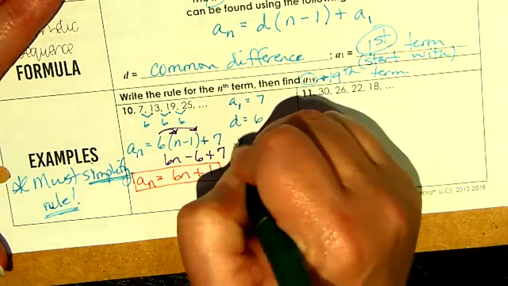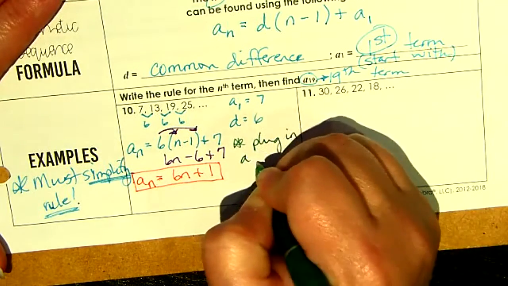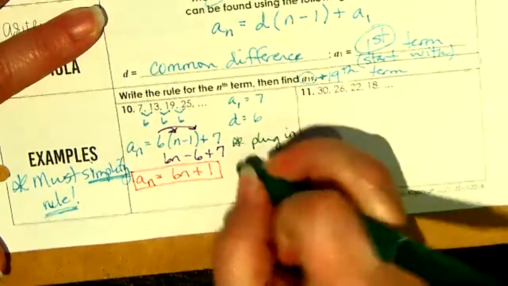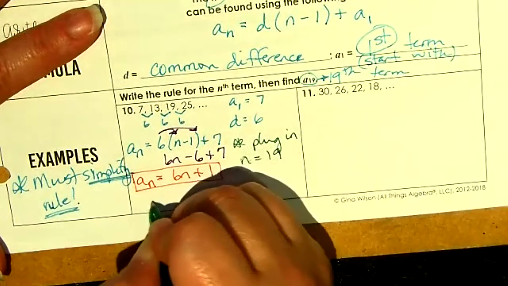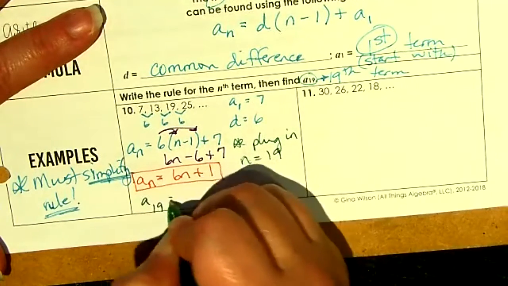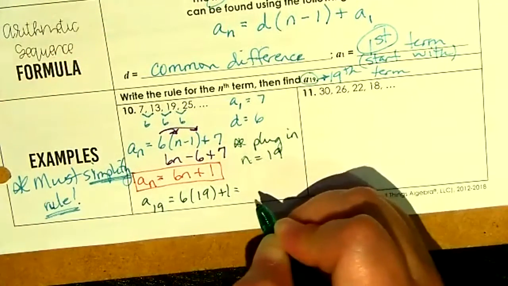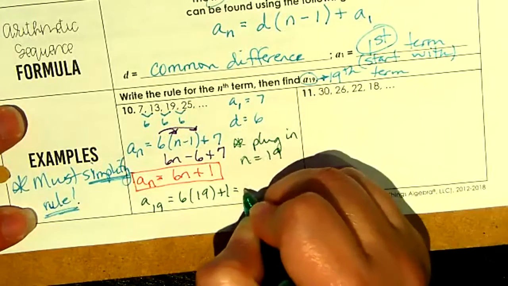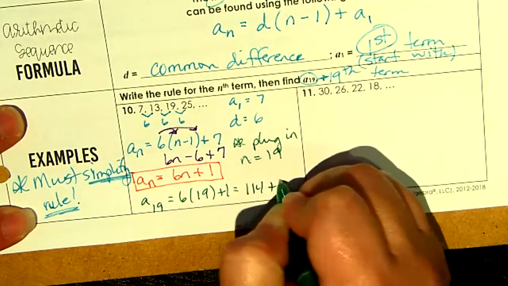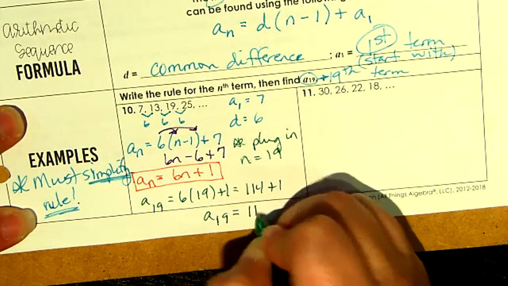Now that I know my rule, we plug in the 19th term. n equals 19. So I'm now going to have a sub 19 equals 6 times 19 plus 1, which, handy dandy calculator, is 114 plus 1, which gives me a sub 19 equals 115.